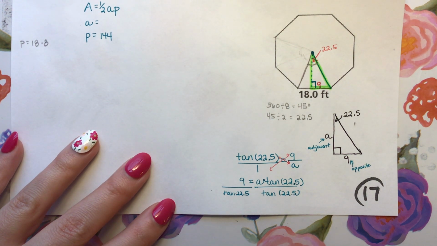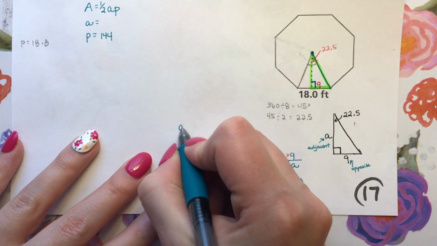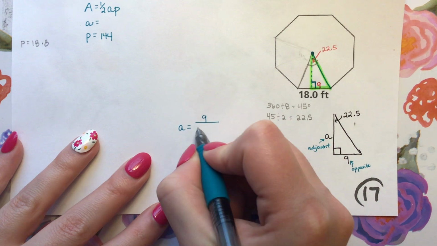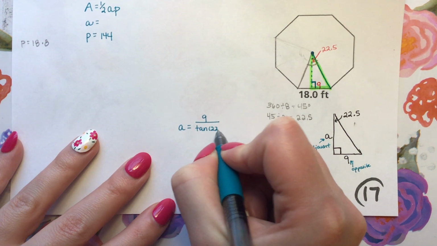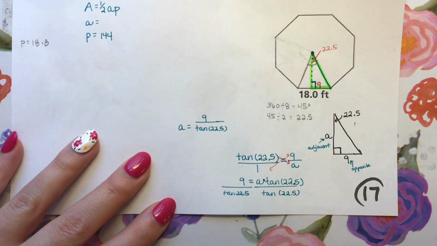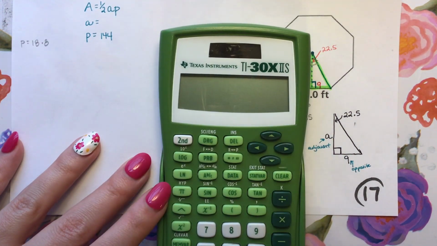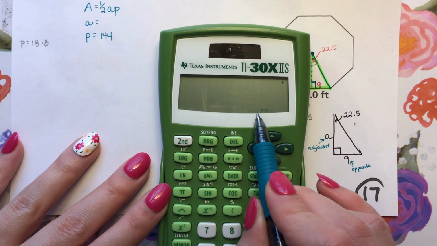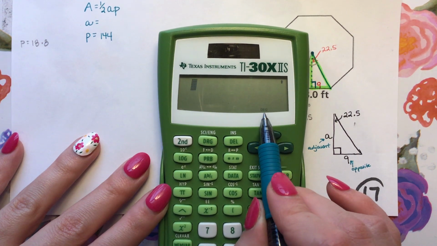So what I'm typing into my calculator is this. Hold on, let me write it out again. 9 over the tangent of 22.5. Okay, I am going to type into my calculator now. First of all, we've got to turn it on, and I'll clear this stuff out. We want to make sure that it's set to degree mode because that's what we're working with.